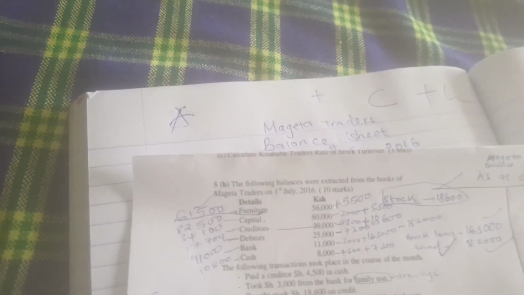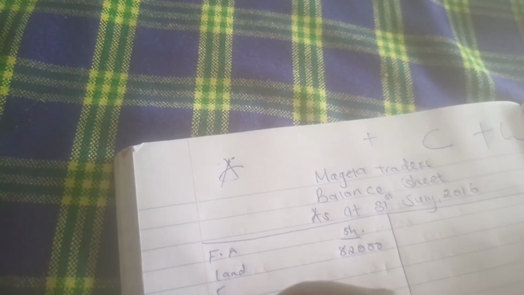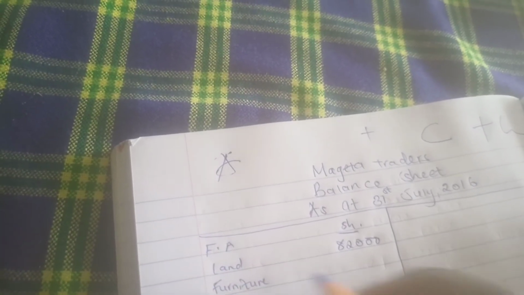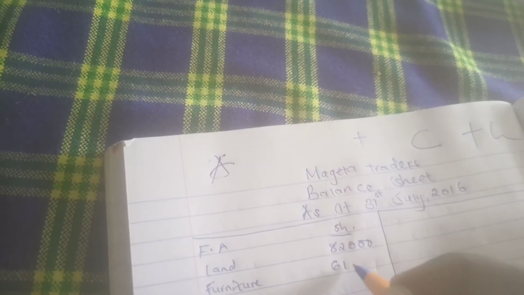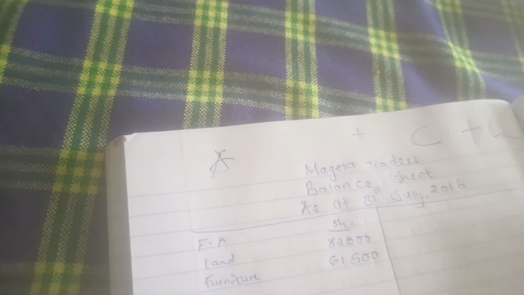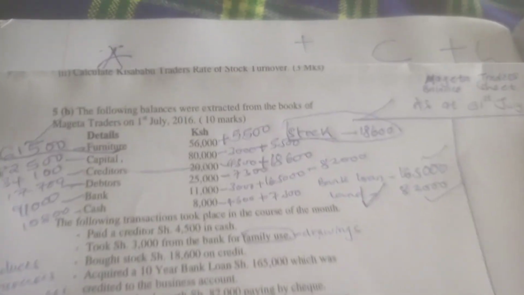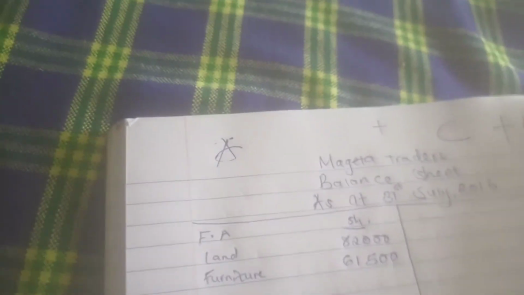Then the next one, I'm seeing furniture, which is amounting to 61,500. Then the other one, do we have another one? No, we do not have another fixed asset. So we finalize with that and move on directly to the current assets.